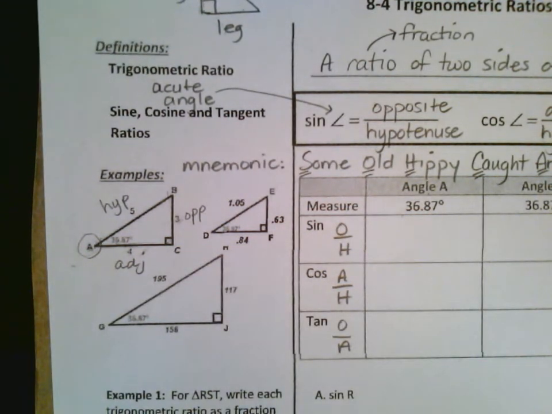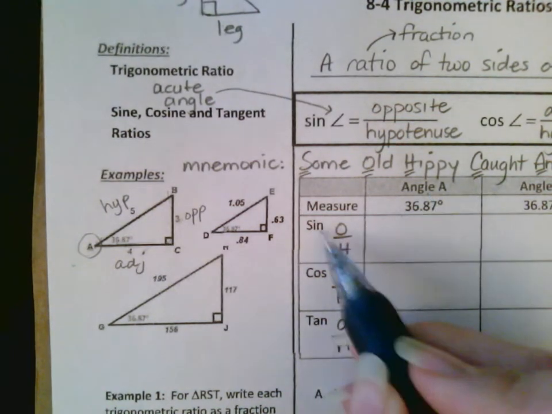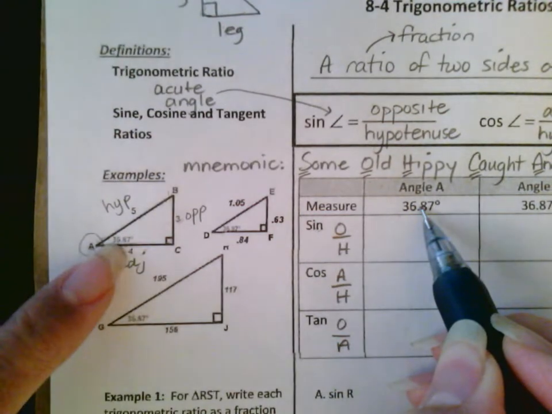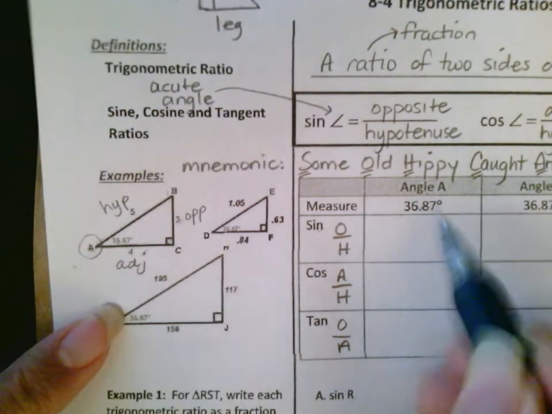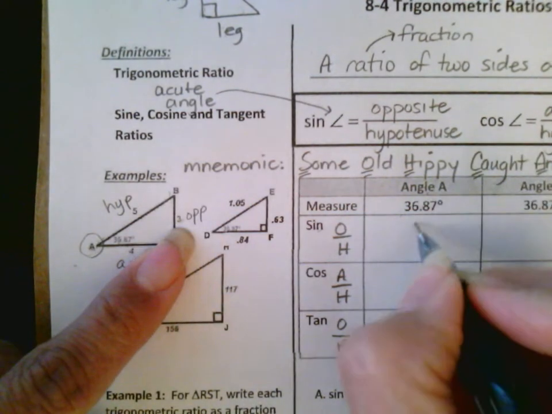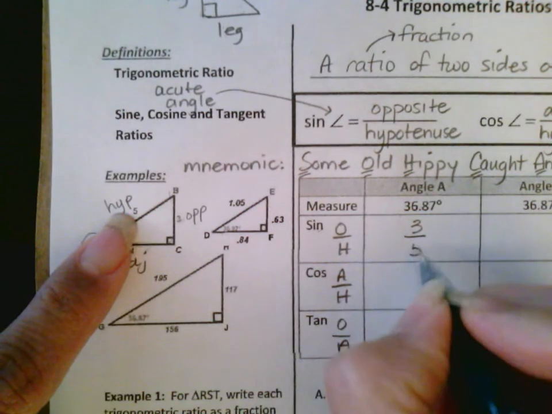So based on what this is, if they're asking me to find the sine of angle A, or the sine of 36.87, which was this right here, all I need is the value for O. The value for O was 3, and the value for H was 5. Okay?